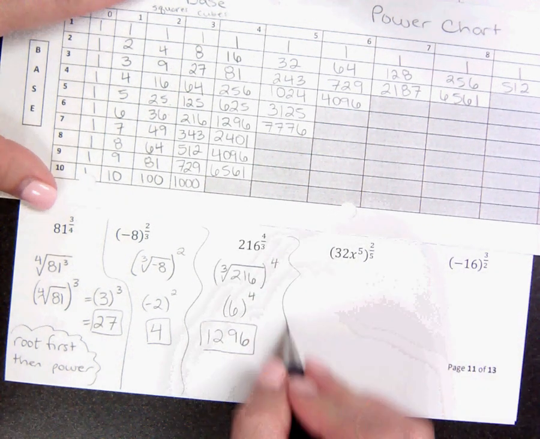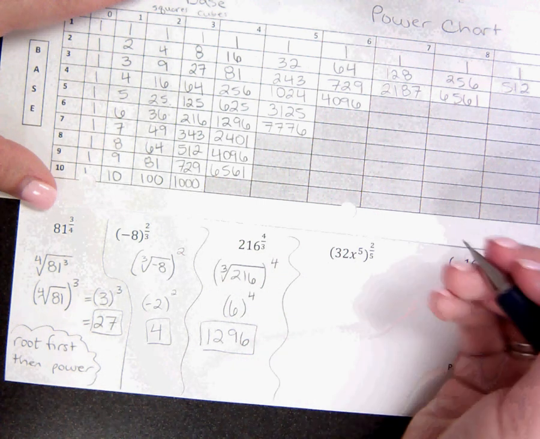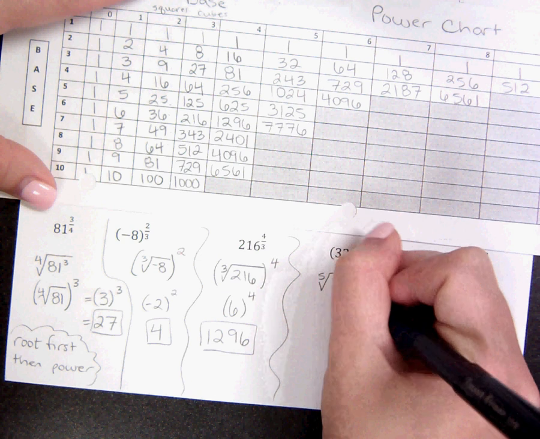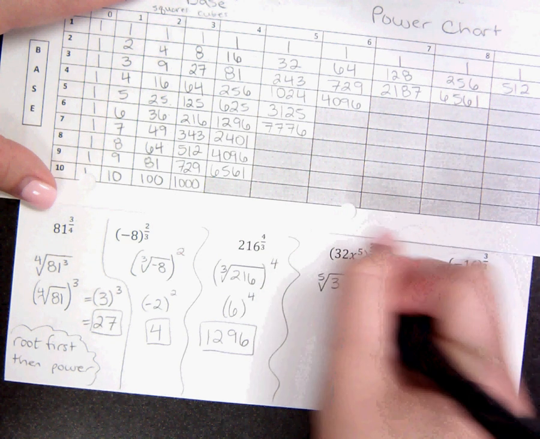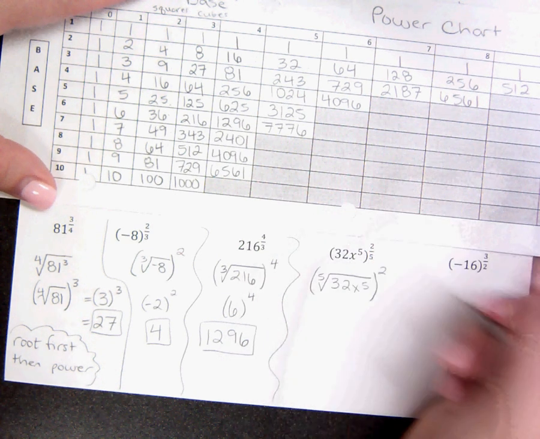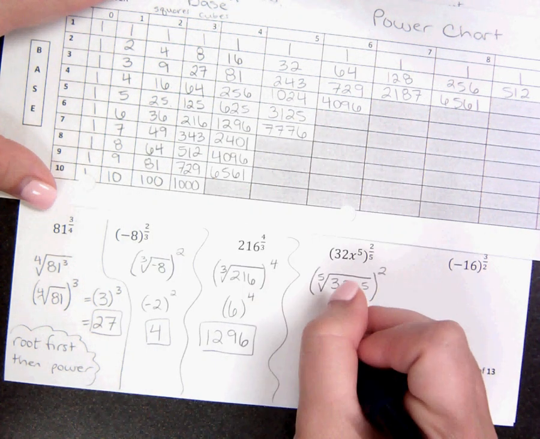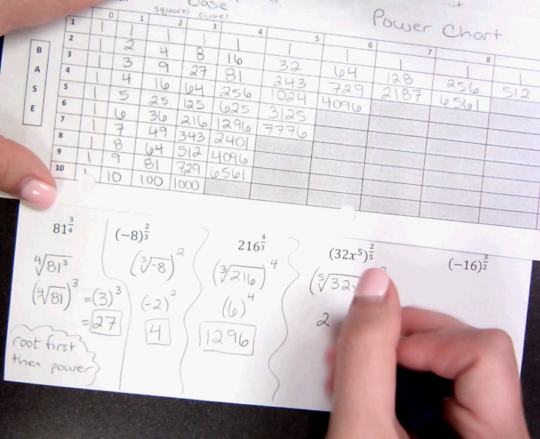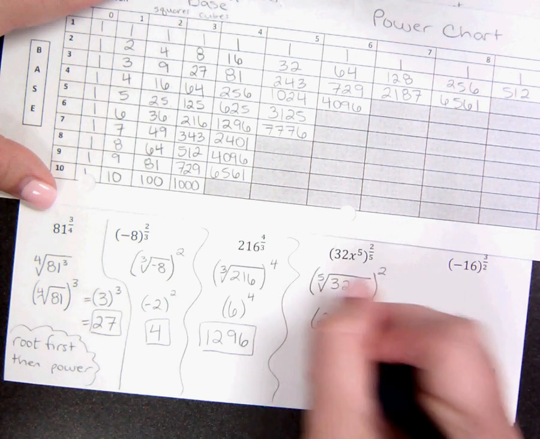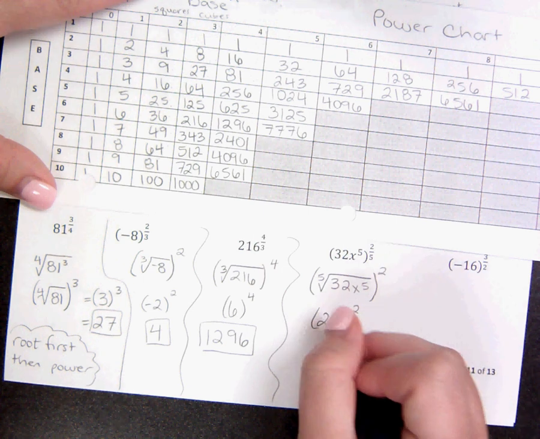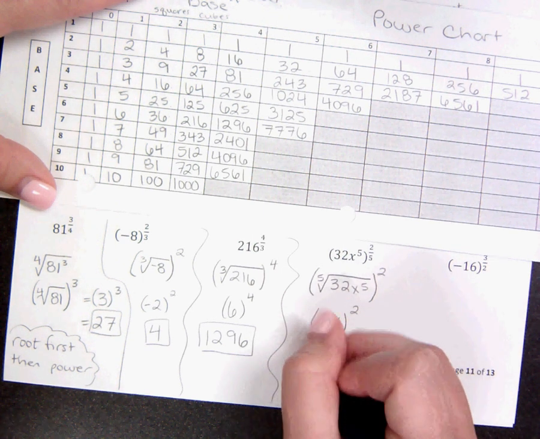If you'd like to try the last two on your own, you can. We've got the 5th root of 32x to the 5th. We'll figure that out and then square it. The 5th root of 32 would be 2. The 5th root of x to the 5th is x. Then we're going to square that. So 2x times 2x would be 4x squared as the final answer.